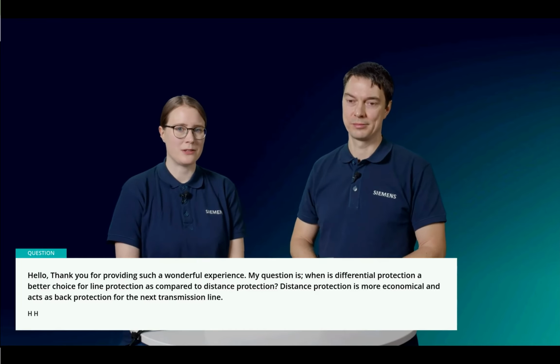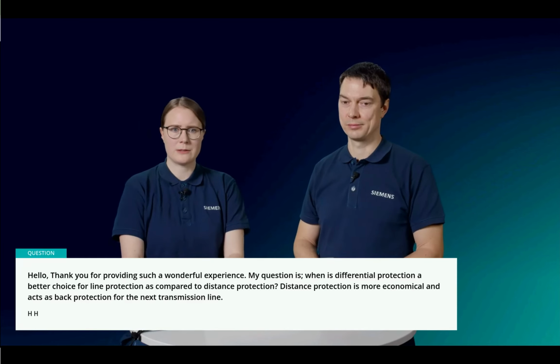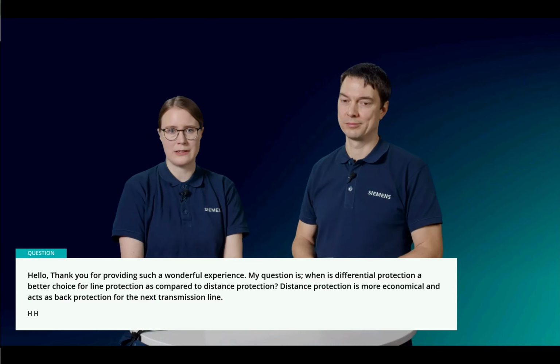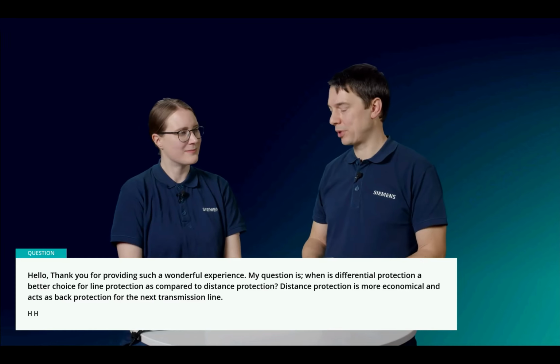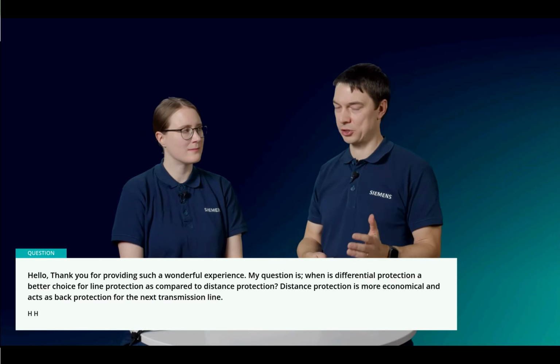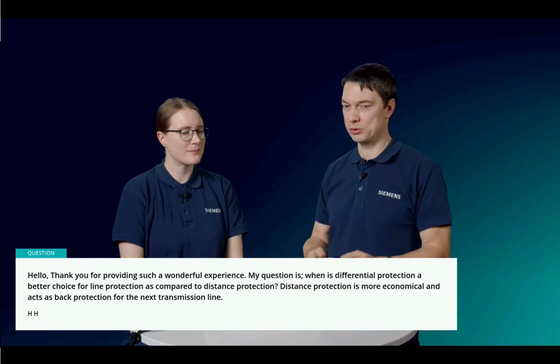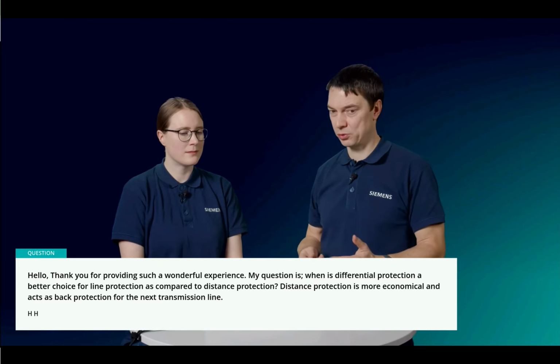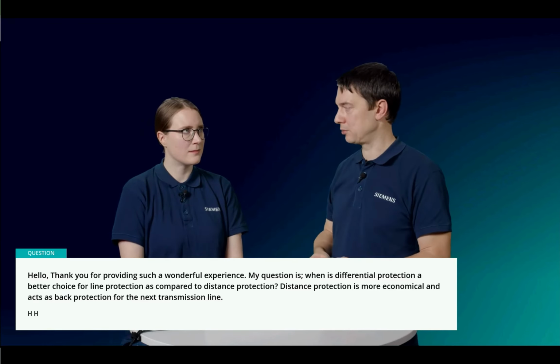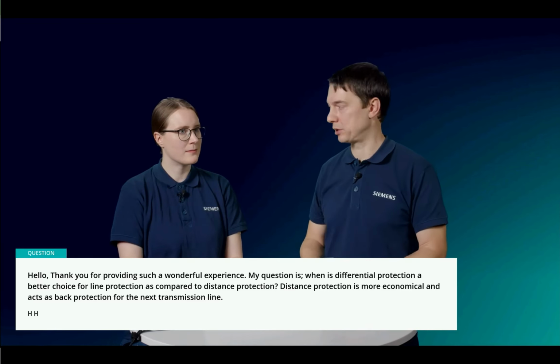My question is, when is differential protection a better choice for line protection as compared to distance protection? Distance protection is more economical and acts as backup protection for the next transmission line. I think you also answered this one. Yeah, I think this is in webinar 1 where we have the advantages of the line differential protection. So for example, if you consider a lot of power swings, or you have a tapped line, or you have a very short line, then your unit protection with line differential might be a more reliable option. But of course, you have to consider how you exchange the data in between the relays. So you have some kind of communication path.